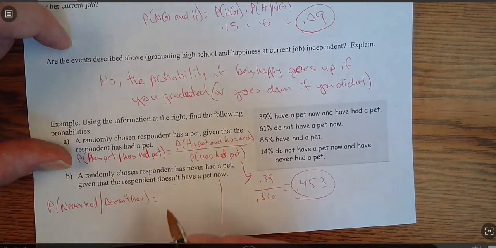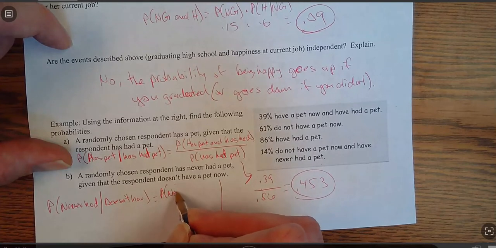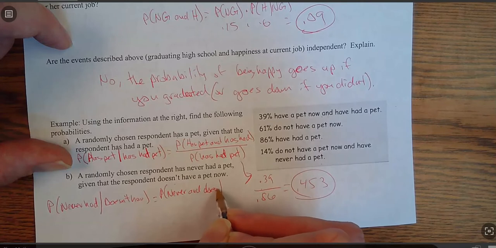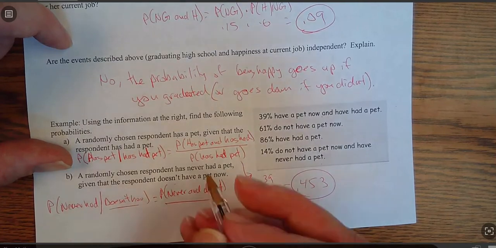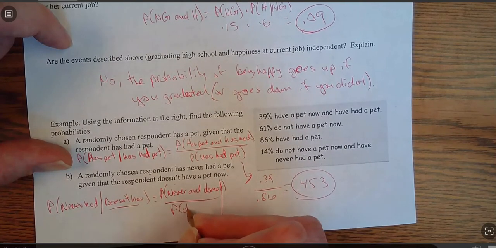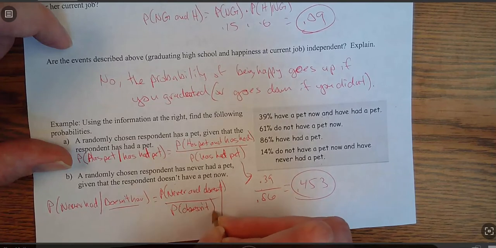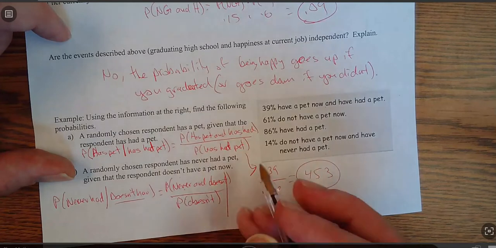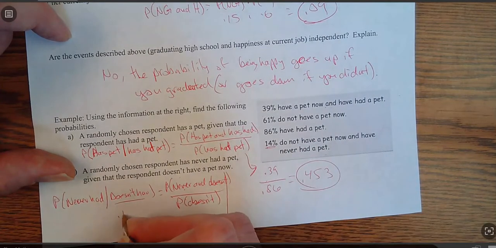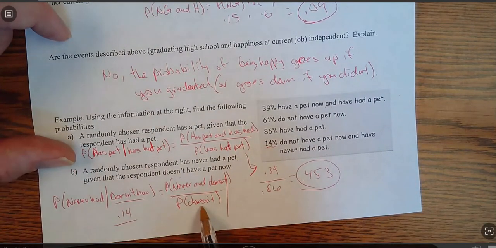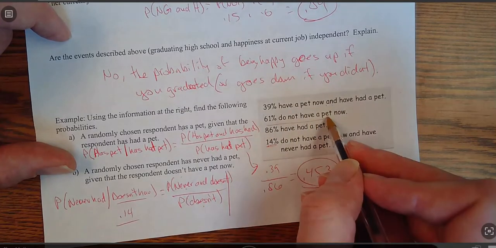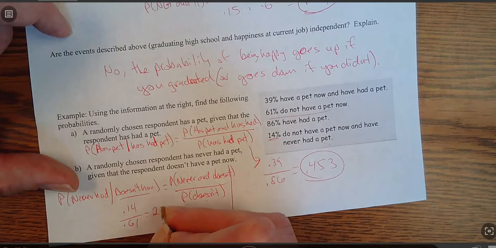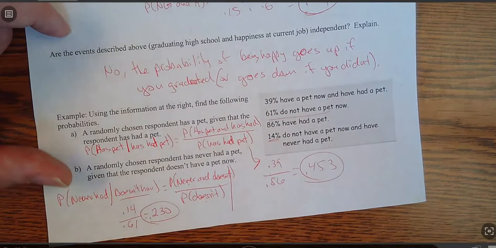So it's going to be the probability of both. The probability of never and doesn't, divided by doesn't. Okay, so never and doesn't is 14, so 0.14, and 61% don't have a pet right now, so that's out of 0.61, so it'd be 0.230 for that one.